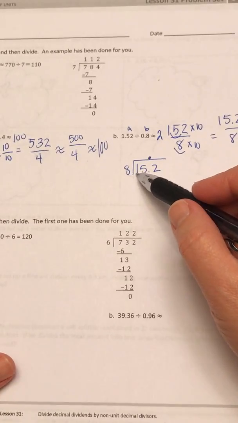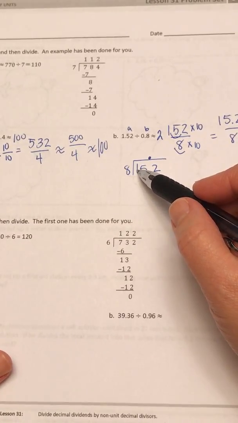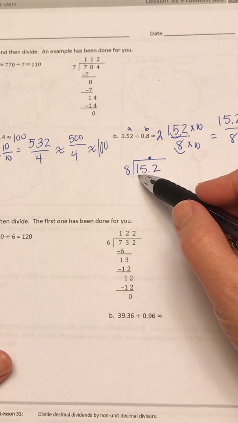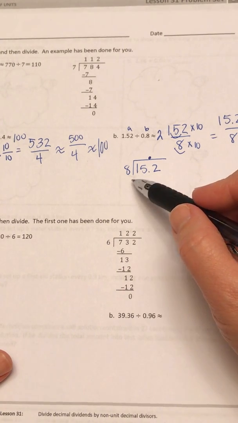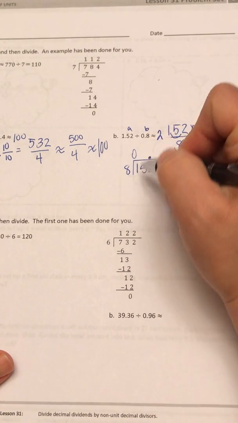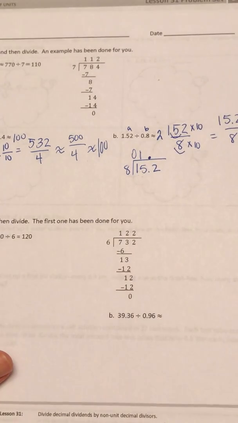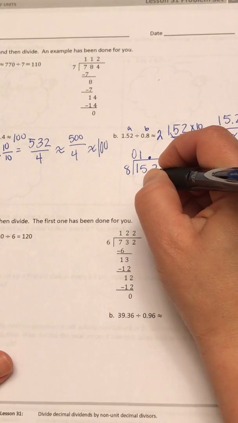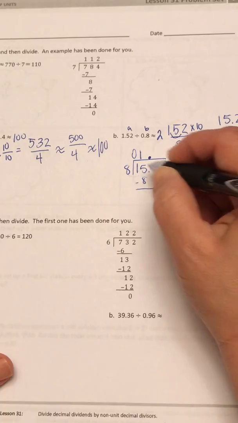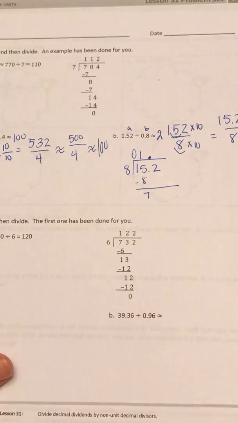And so if I have one block, I can't make a group of 8. So I'd trade in that hundreds block and get some tens, and then I would have 15 tens. I can make one group of 8. When I do that, I use 8 blocks, and I would have 7 tens left over.